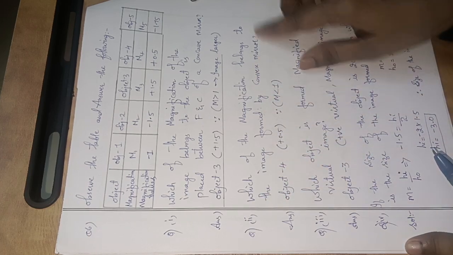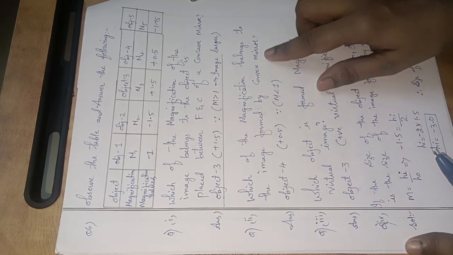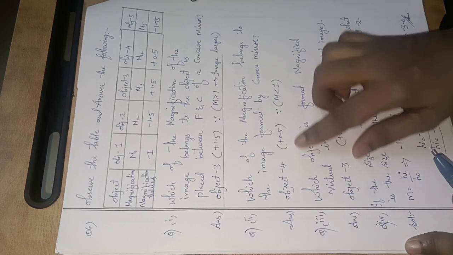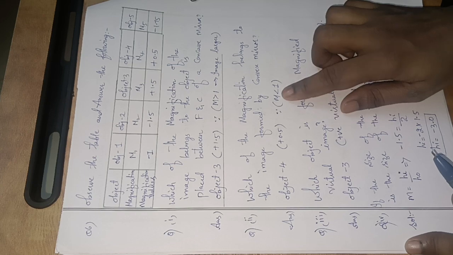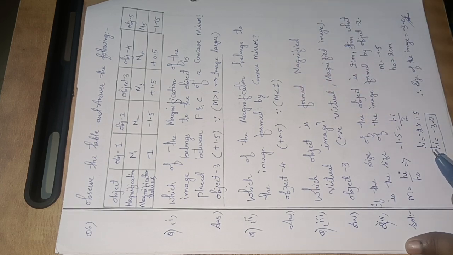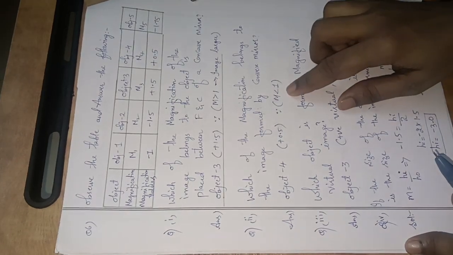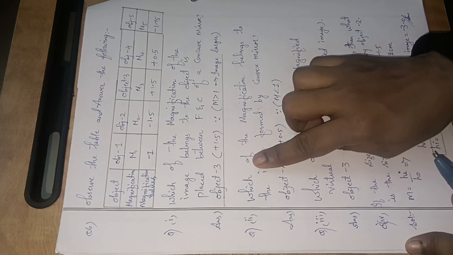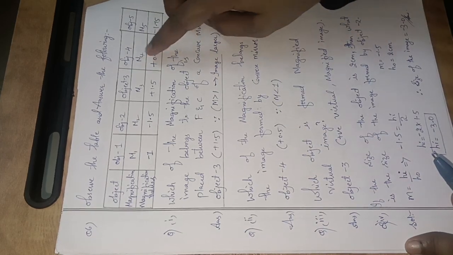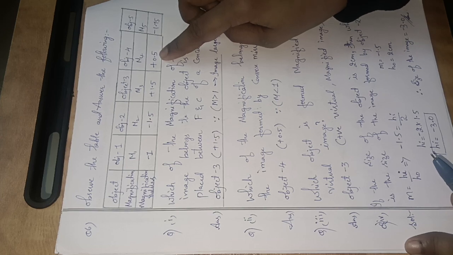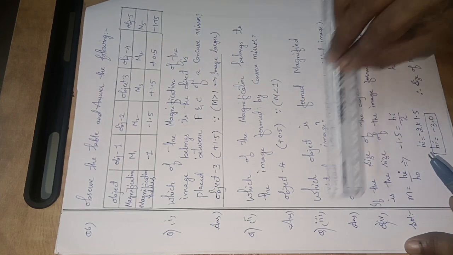Which of the magnification belongs to the image formed by convex mirror? Convex mirror magnification is less than 1. Less than 1, and for this question, the object is object 4, 0.5. 0.5 is less than 1. So underline this.